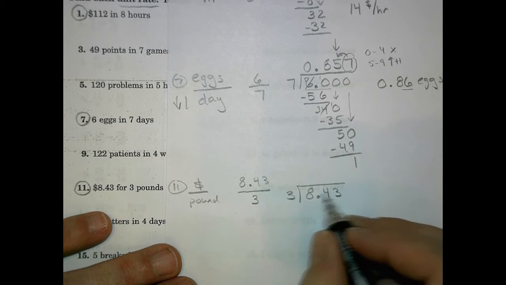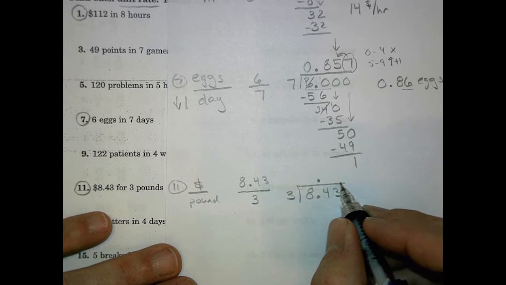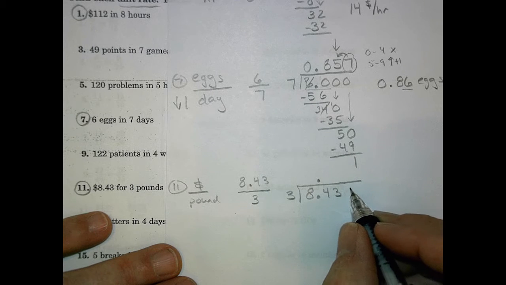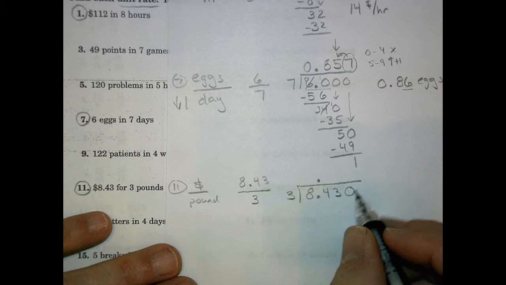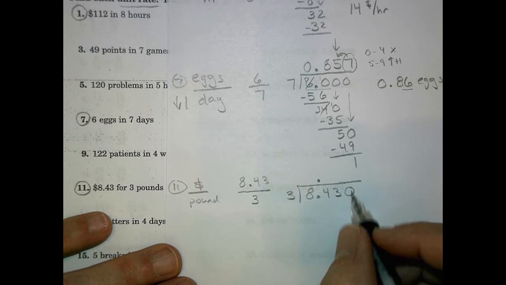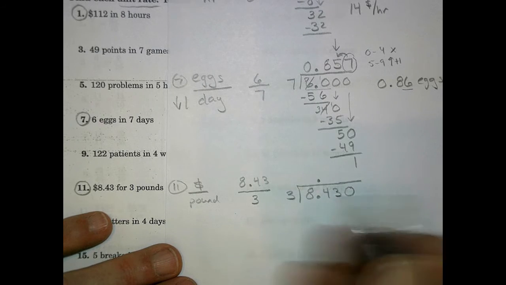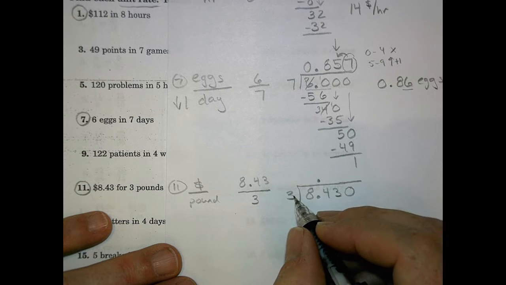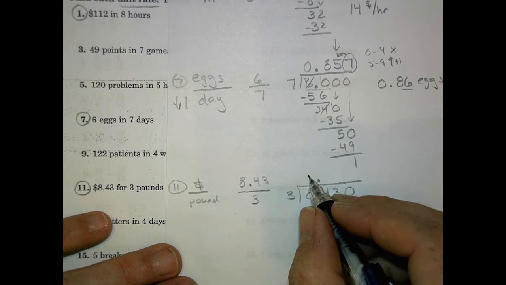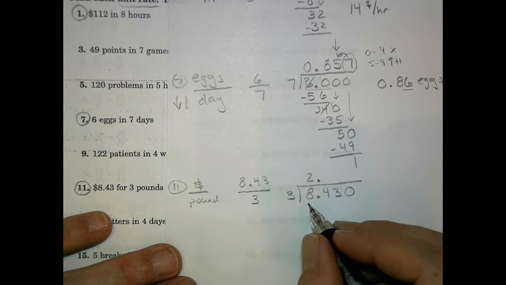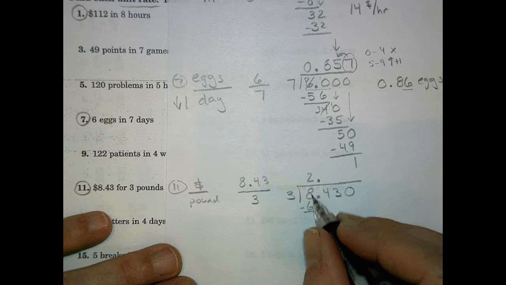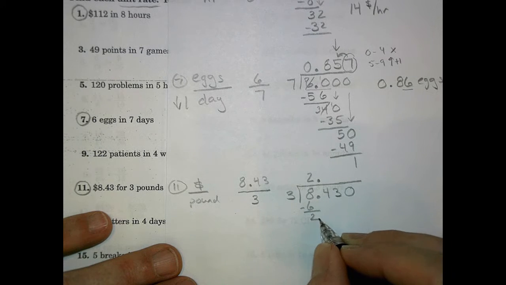The decimal's already there, so let's put the satellite dish on top of our house here. I might want to add a 0 just because, if anything, I may have to go out to the thousandths place in order to round. I don't know yet, but let's just see. So, how many 3's live inside of 8? We would say 2. 2 times 3 is 6. We subtract. 8 minus 6 is 2.